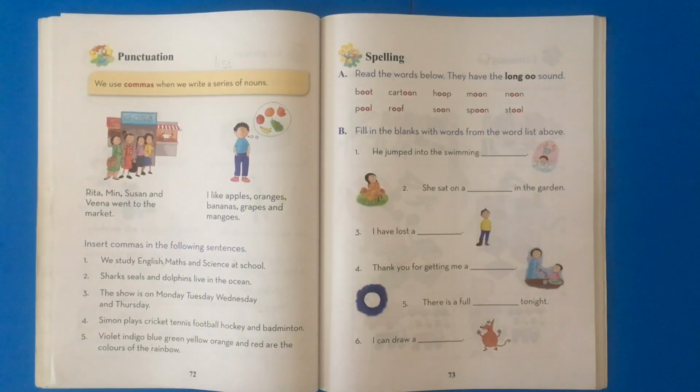In the folder, you'll find attachments: page 70 and page 30 for suffixes, and page 72 and page 32 for punctuation. Please remember, if you cannot make a copy, you can write on a separate piece of paper, a separate A4 page, take a photo, and you can private message me. All right?